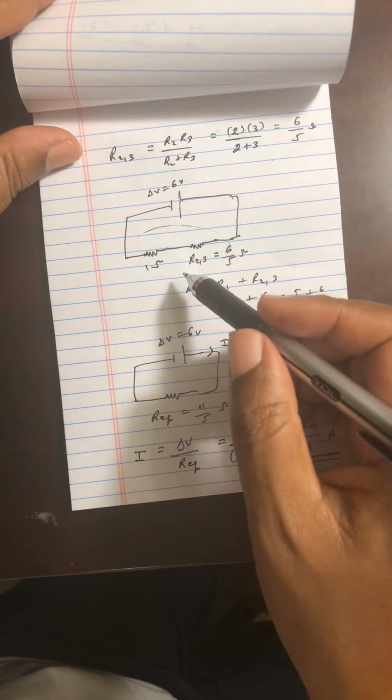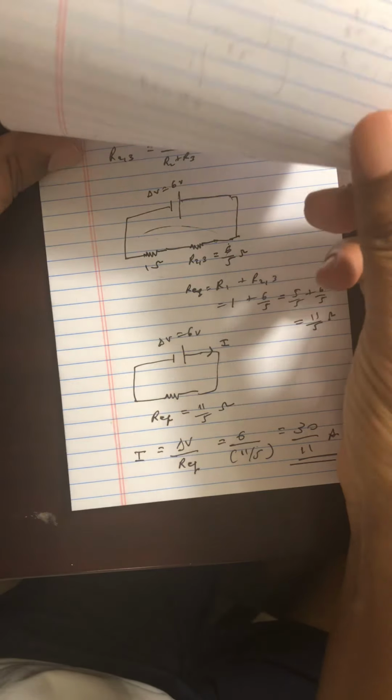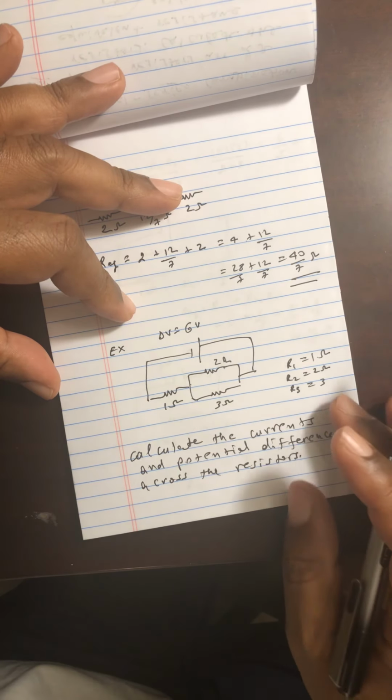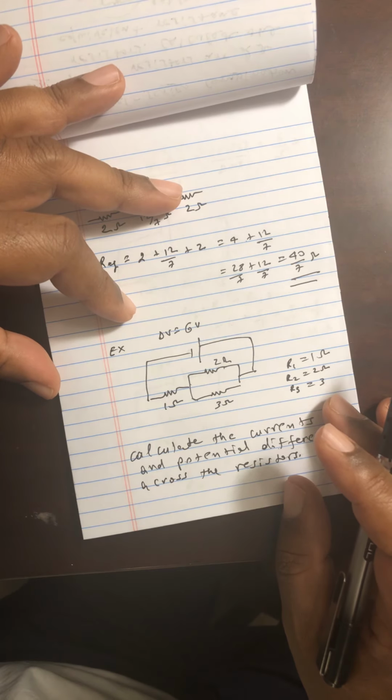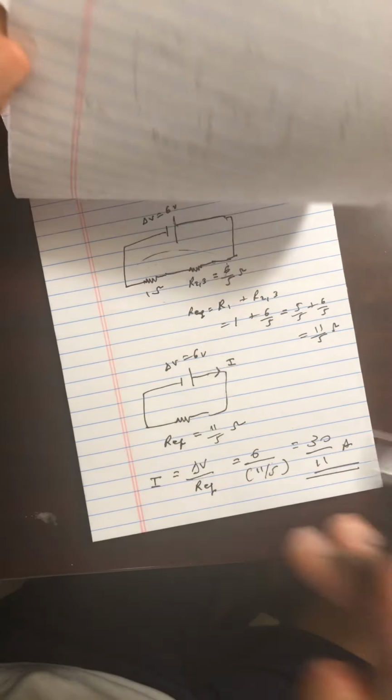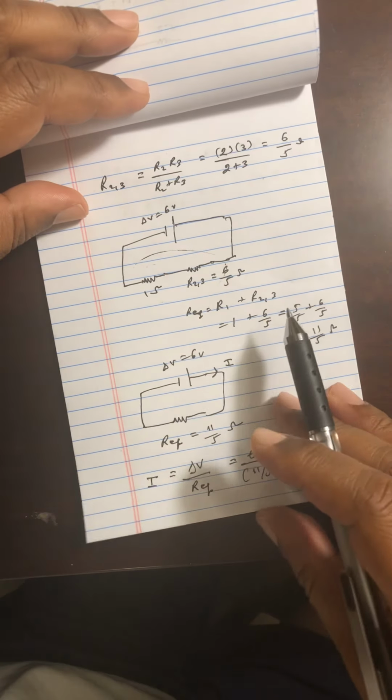Now again, we can go back to the previous circuit over here. You see R2 and R3 are in parallel, so they should have the same potential difference as R23.